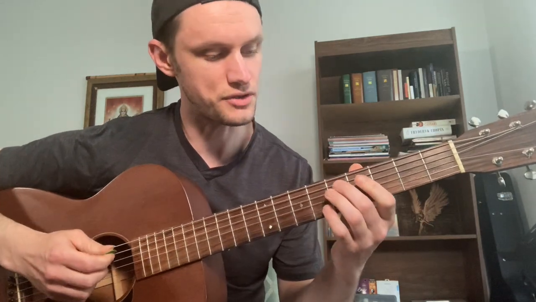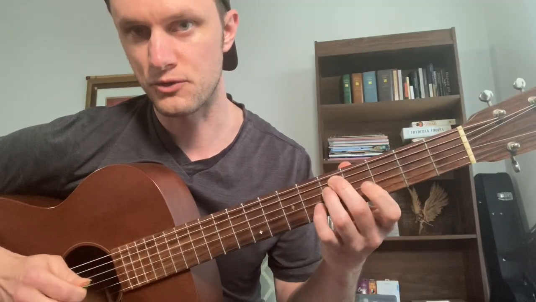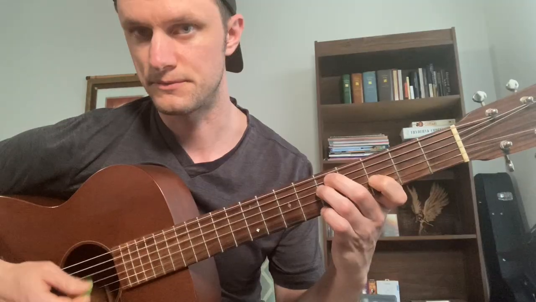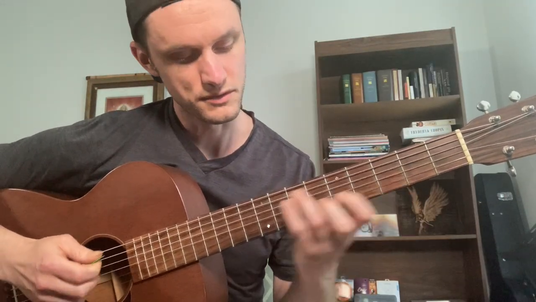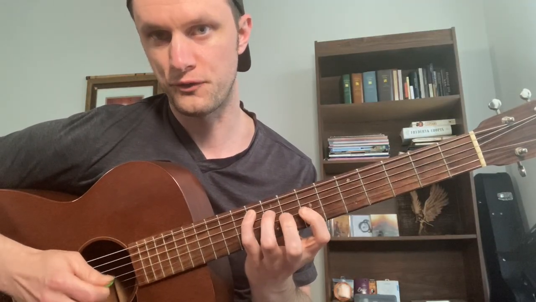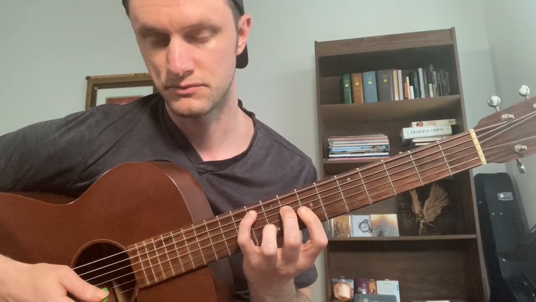A, D, and G strings. That was the major shape. 5th, root, 3rd. 3rd's going to go down a semitone, or however you want to fret that. Next one, root position. Root, 3rd, 5th. 3rd has to go down a semitone. Like that.